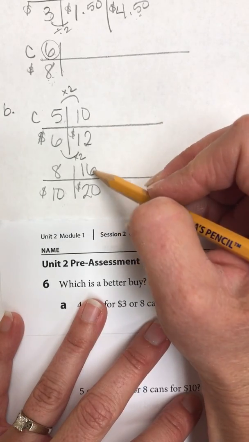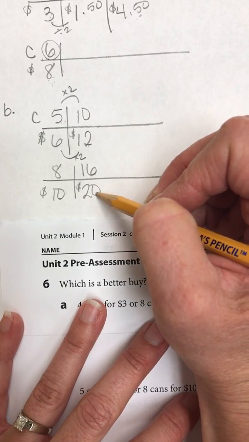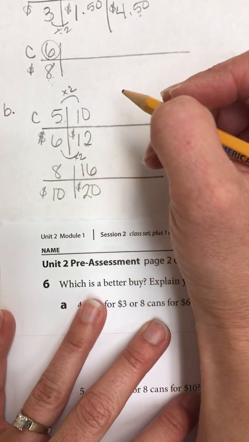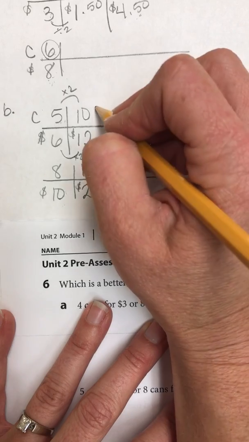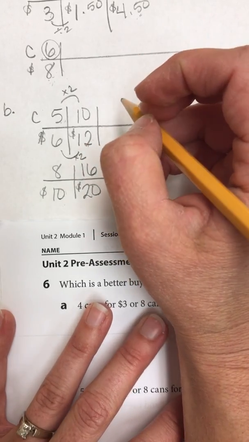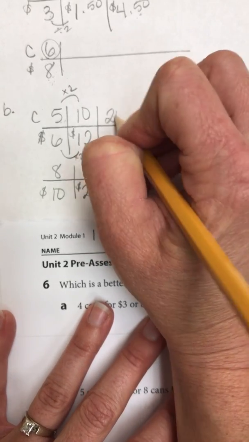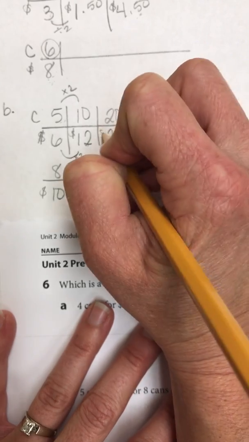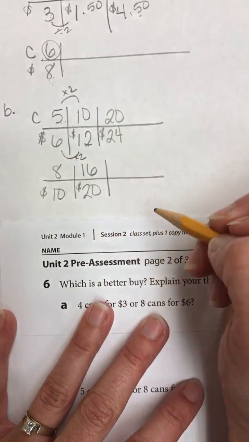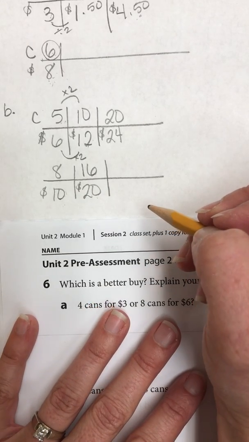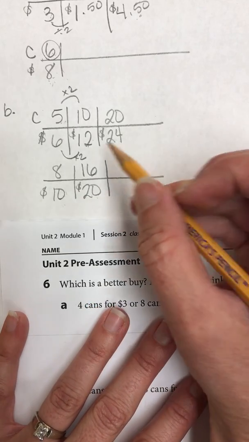Well, now I have 10 cans and 16 cans, $12 and $20. I could just keep going. I could see if there's anything in common. I'm going to go ahead and double this again. I'll get 20 cans for $24. Okay, so now still that's comparing something totally different, so I have to keep on going.